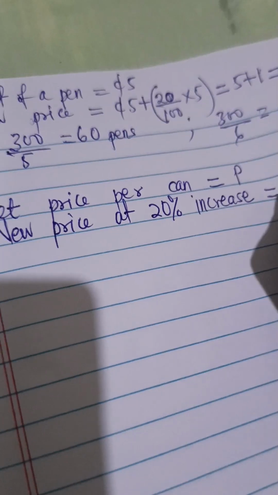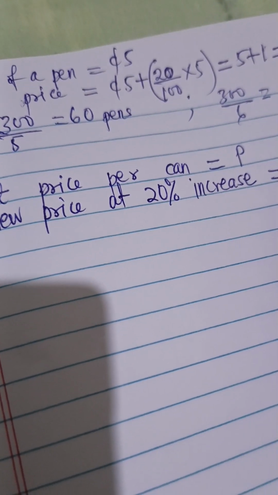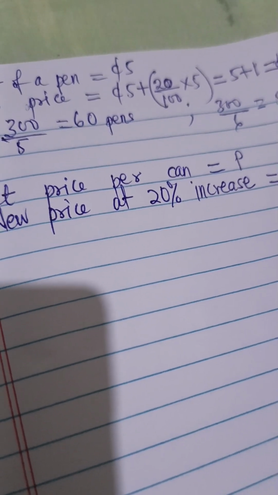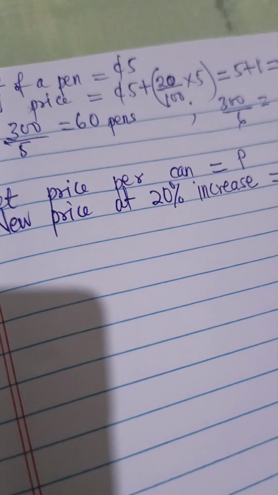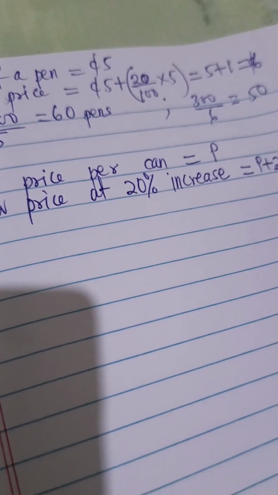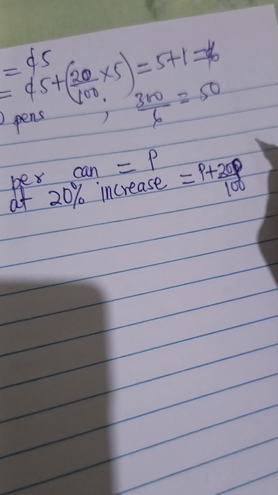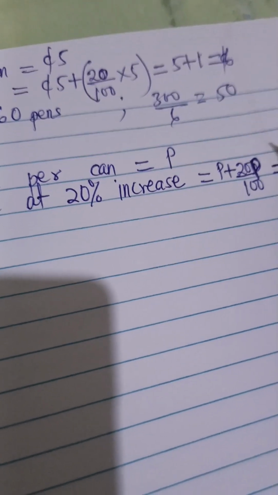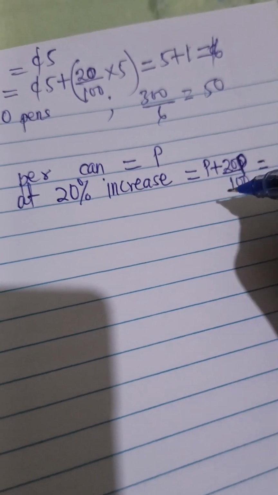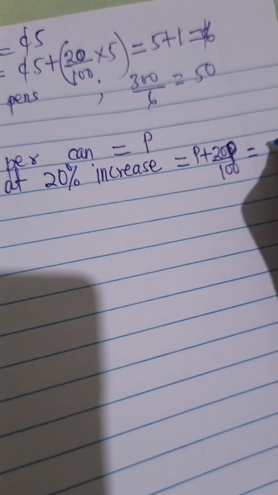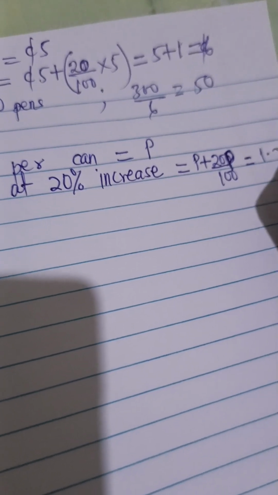will then be equal to P plus 20 over 100 P, right? P plus 20 over 100 P, and 20 over 100 is 0.2, so that will be 0.2P plus P, and that gives us 1.2P. So the new price is going to be 1.2P.